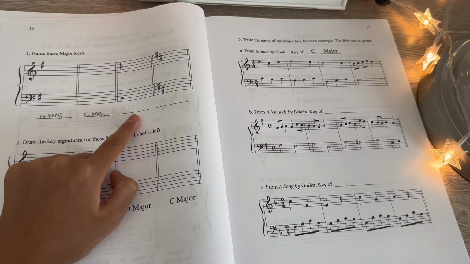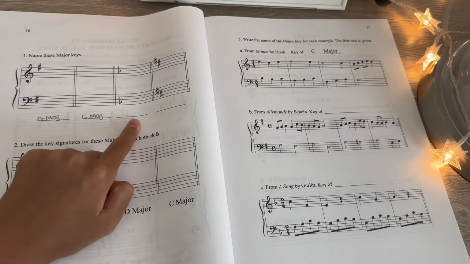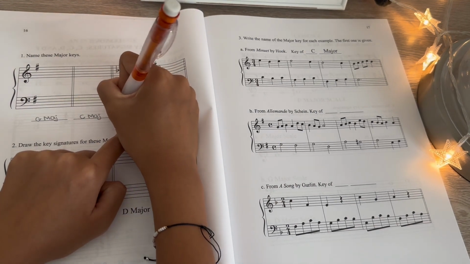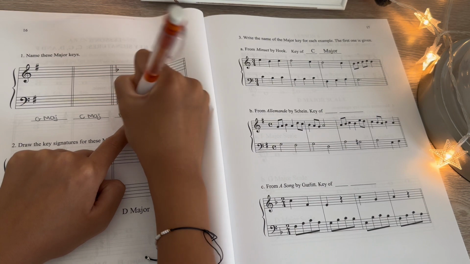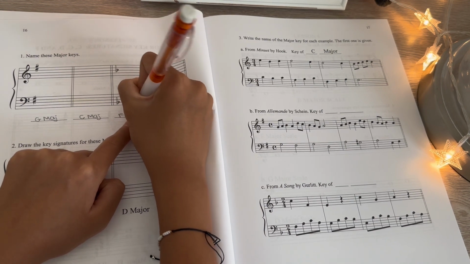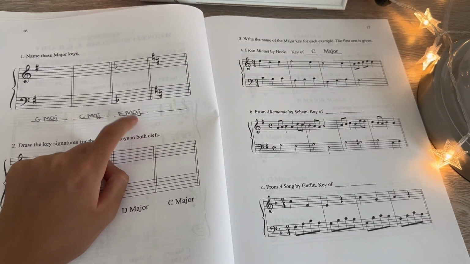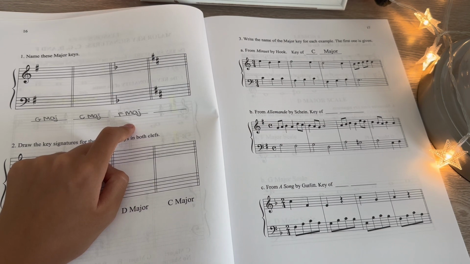In F major, you always have to remember there's a B flat. So one B flat is F major. This one is one of the trickier ones to memorize, but as you progress, you'll get better and better at it. I think you guys will be fine.